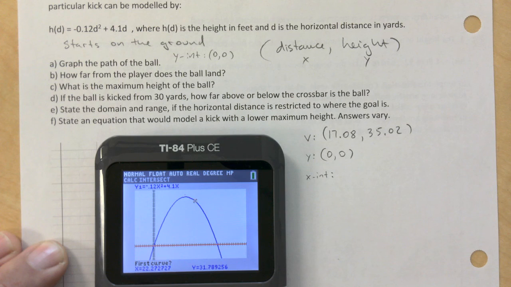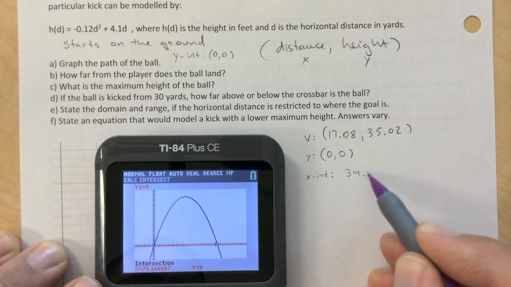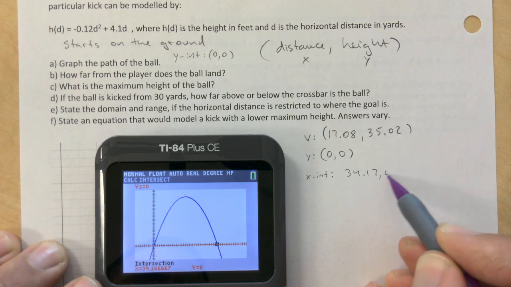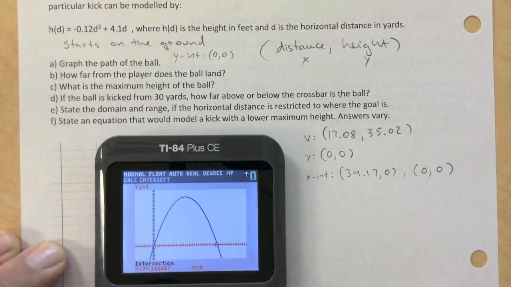So I'm going to focus on the right side. Enter, enter, enter. So that's 34.170 and 0, 0, right? If you're not sure, check over to the other side. Enter, enter, enter, and it's 0, 0 there. Okay, so you found them. So that's basically what you need to graph.